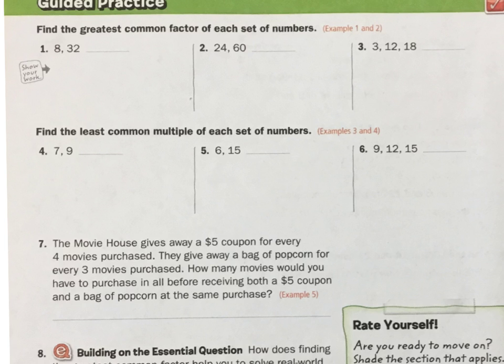The first three are greatest common factor, and the next ones will be least common multiple. But let's go with the greatest common factor. GCF is how we commonly call that. Okay, we have 8 and 32. Now remember, in the teaching video, I talked about how you could do rainbow factors for both of them, and that will give you all of the factors, and then you see which ones are common.